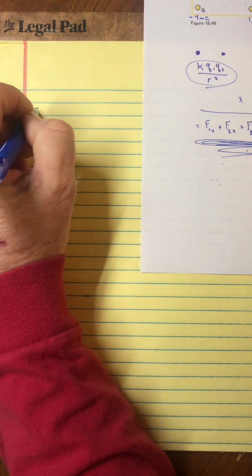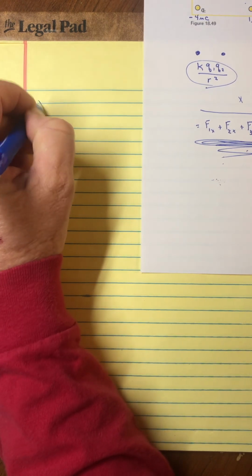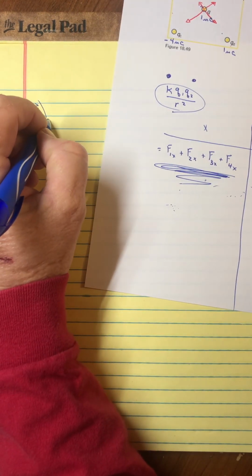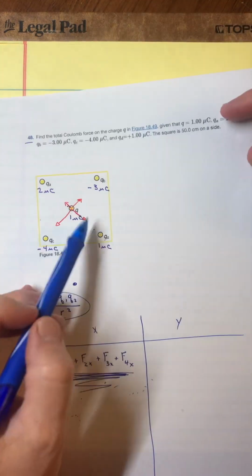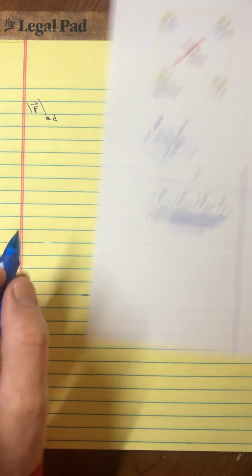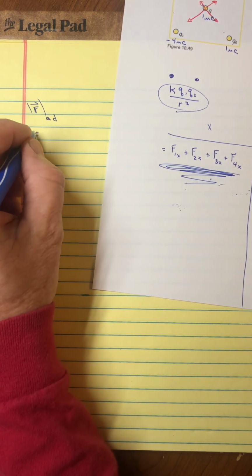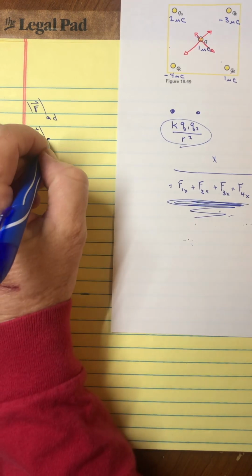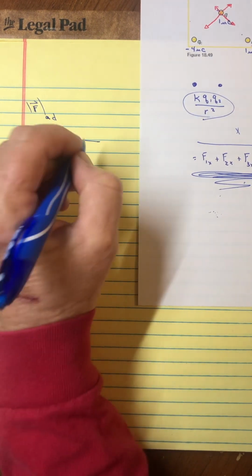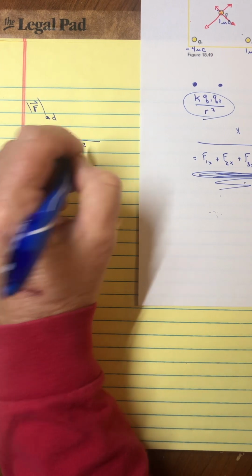Let's just look at the magnitude of the force, and I'll call it these two, A, D. What is A and D together? Because if I look at the magnitude of just A, I get Coulomb's constant, distance squared.